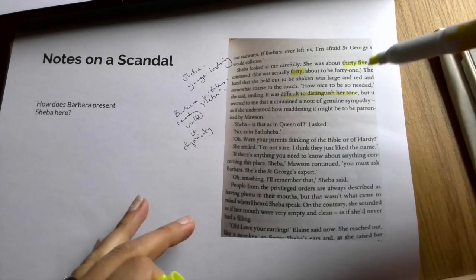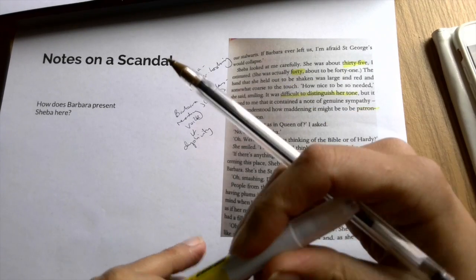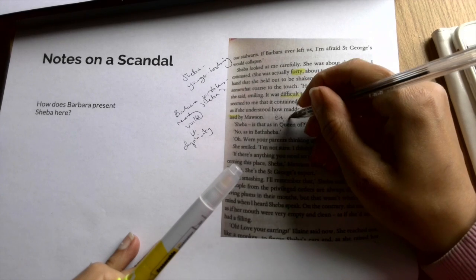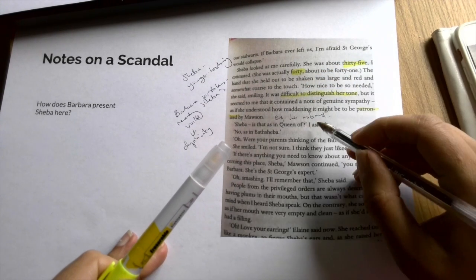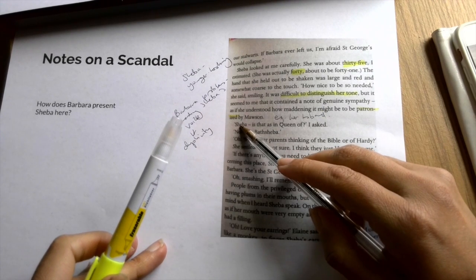It says she understood how maddening it might be to be patronised, and that is going to be an important idea, that Sheba is often treated, for example, by her husband and patronised and looked down on by an older man because he's quite a lot older than her.